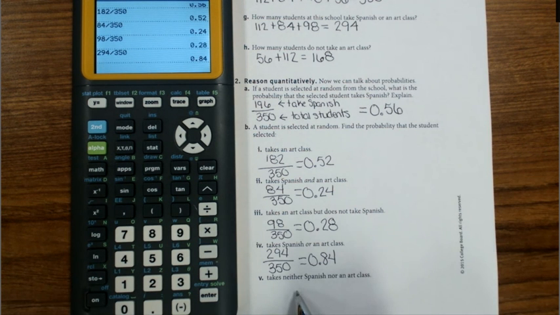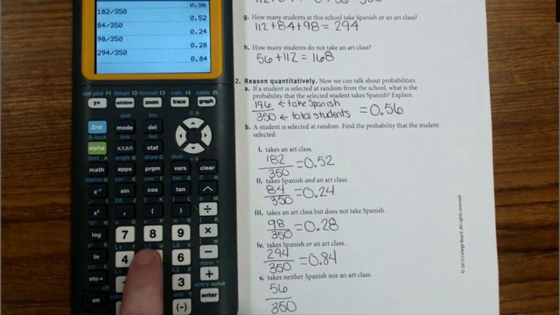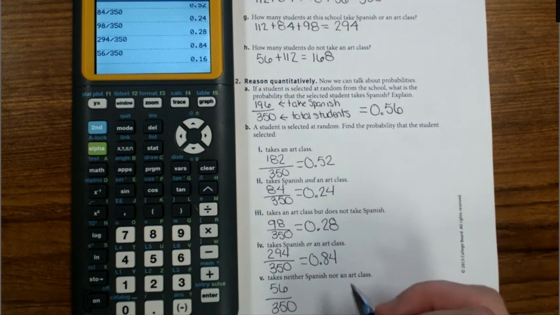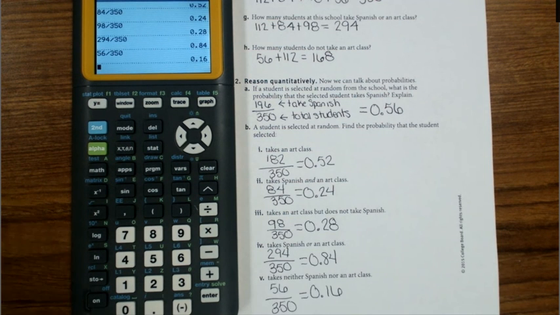Next, takes neither Spanish nor an art class. So that was that 56 that was on the outside of the circles, I mean, inside the box, but outside the circles. And we're going to divide that by 350. And that gave me 0.16. On to your debriefing.